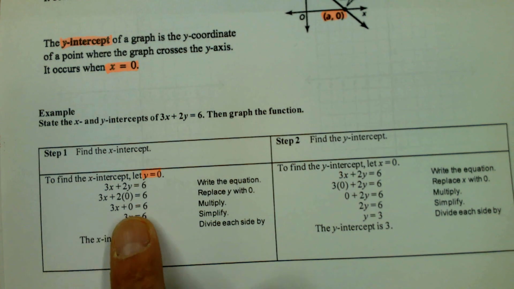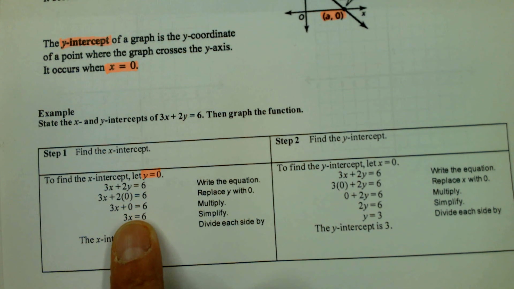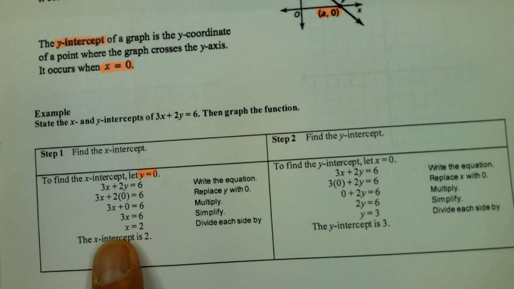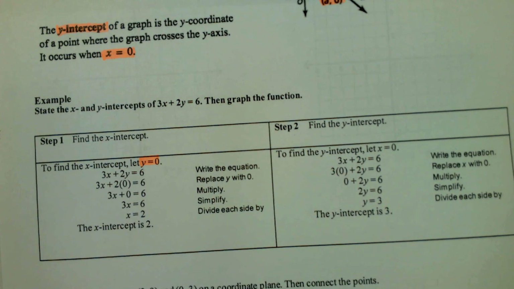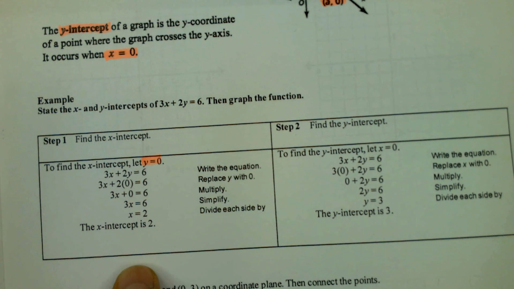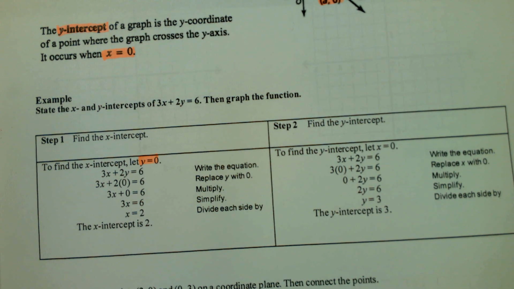So you get 3x plus 0 equals 6, but then you don't need to have the 0 there. You just forget about it, and we have a new equation: 3 times x equals 6. Well, 3 times what number equals 6? 2. So now we just figured out the value is 2.